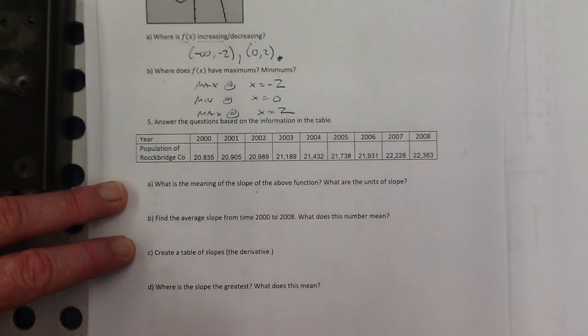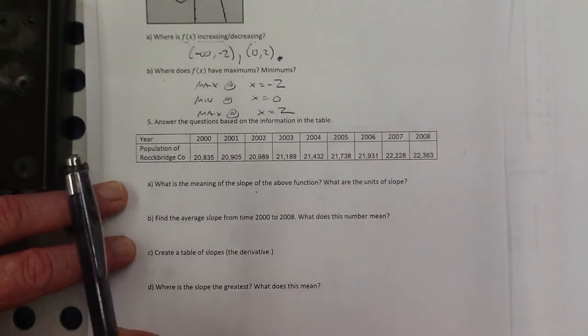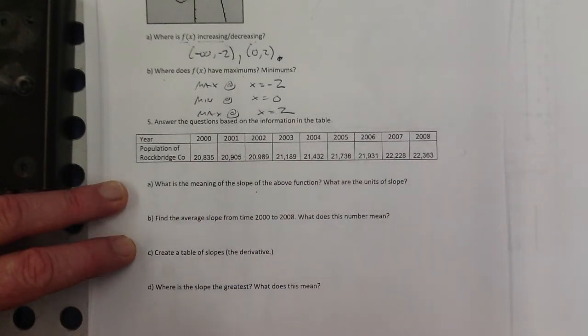Would it be a function? Would it pass the vertical line test? Think about that for a second. If you're still thinking about it, pause now so you can continue thinking about it. Come back when you're done thinking about it.